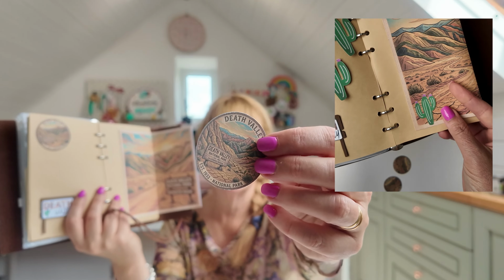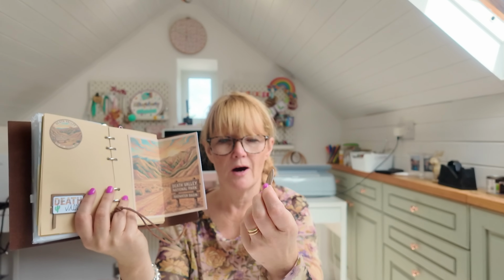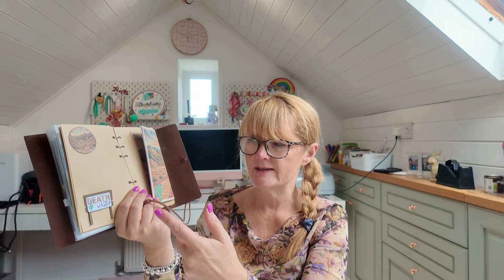So I also made these Death Valley badges, and they are just gorgeous. They're just like national park badges. I really like those. And we've got my printable cactus, which I'll drop the link to below. So what we're going to do is go over to Adobe Firefly, and I'm going to show you how to create the prompts to create this page and this. Then we're going to upload them to Cricut Design Space. We're going to cut it all out.